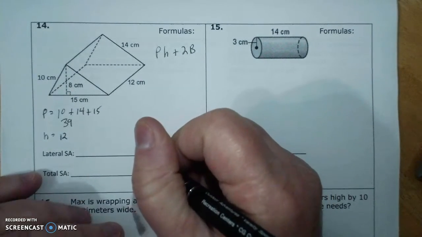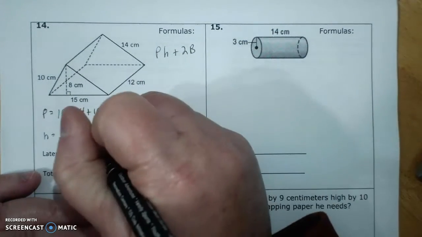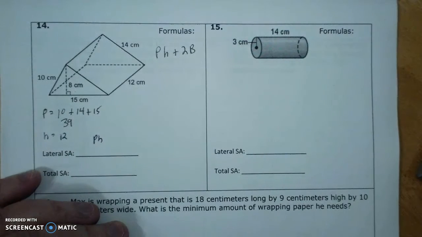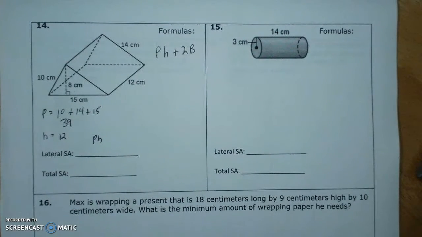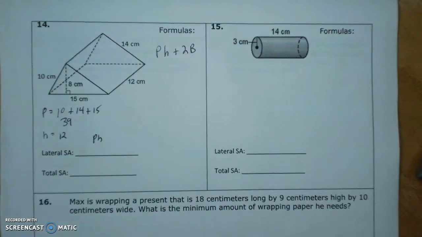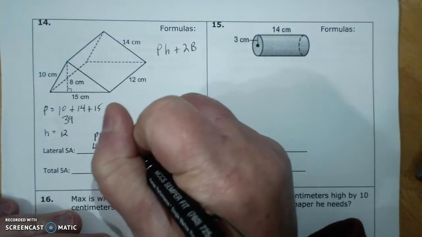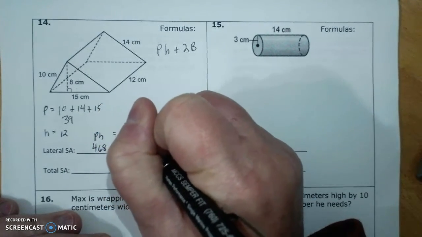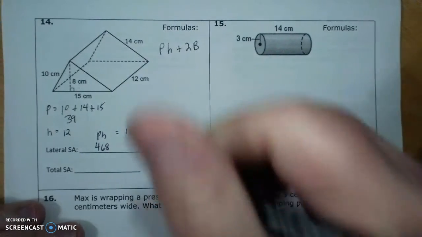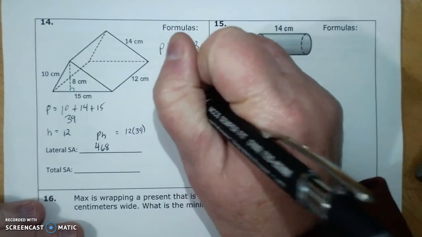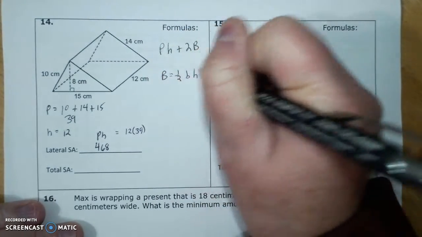And so lateral surface is PH. And so I'm going to multiply 12 by 39, which is 468. Then I'm going to do B, which is 1/2 little b little h.